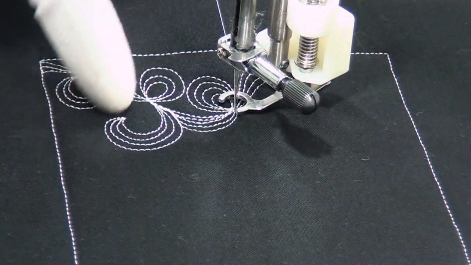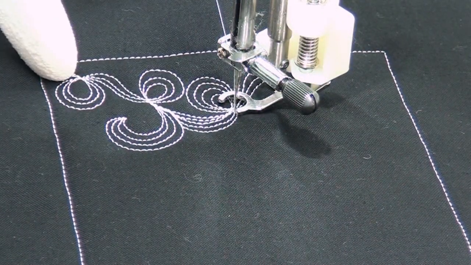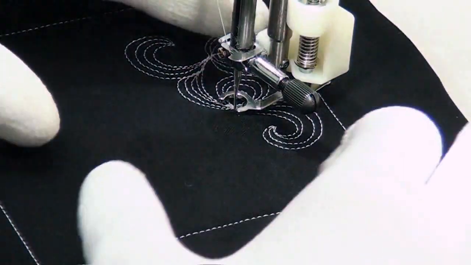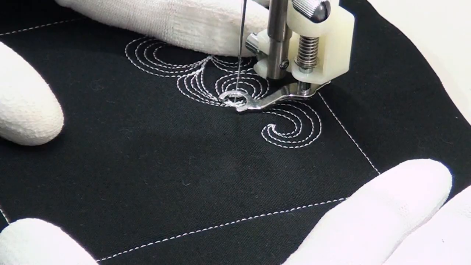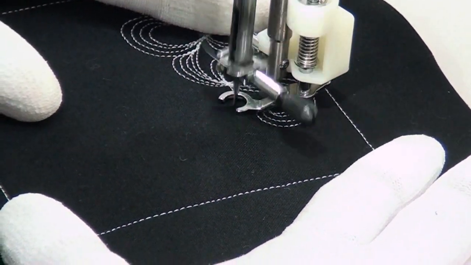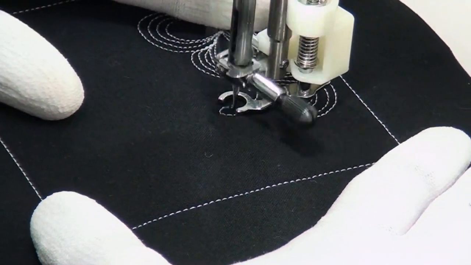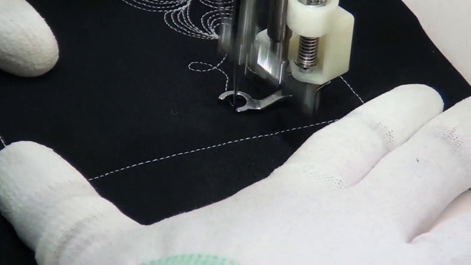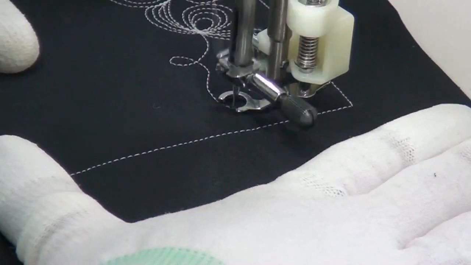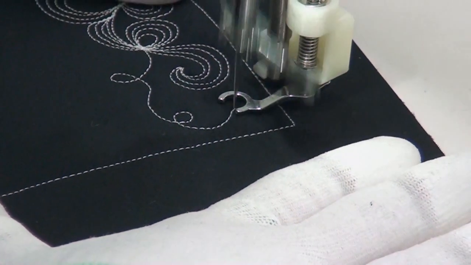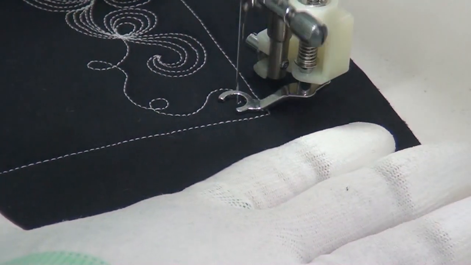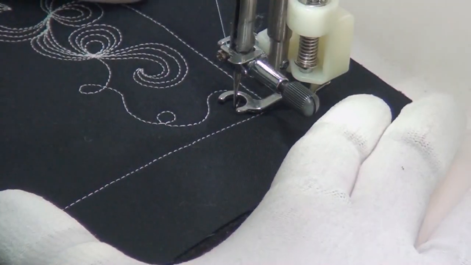So I'm getting started quilting Twisted Tendril, and you can already see the beautiful texture this design has within it. And how it's stitched is just simply starting with a wiggly, loopy line. So I'm going to loop around, and I'm going to work into this corner area. And I end with just a small curve. I think that looks the best.